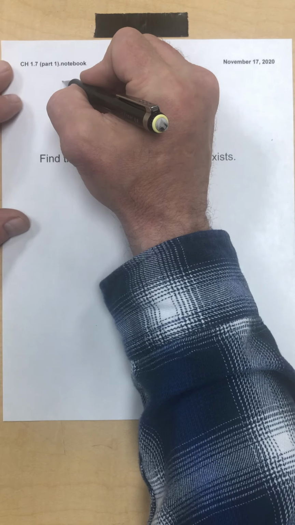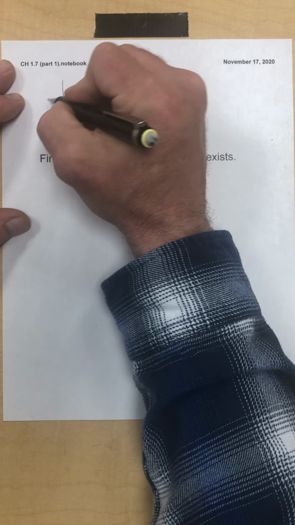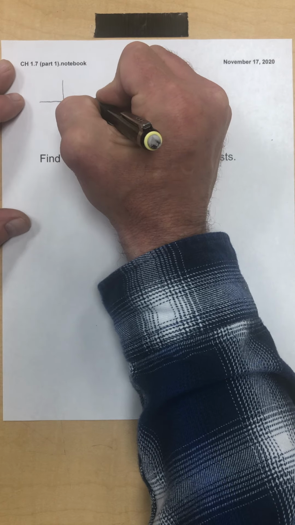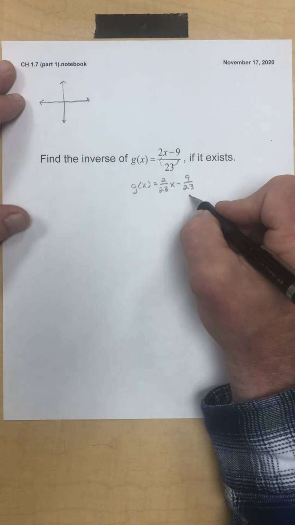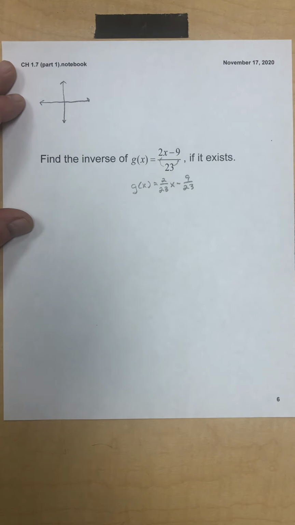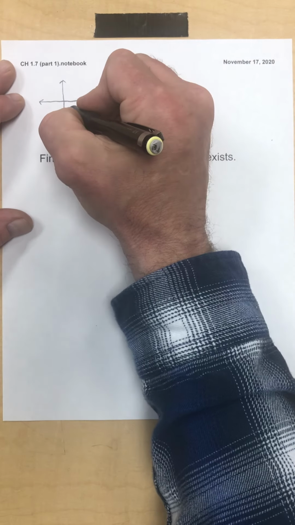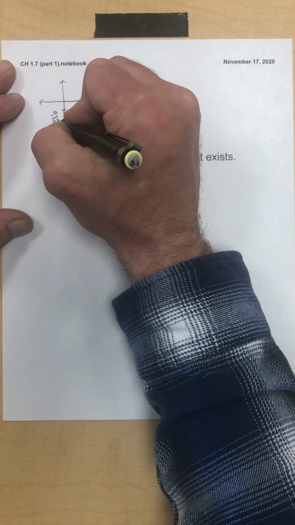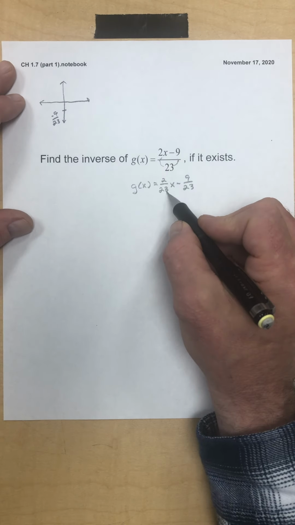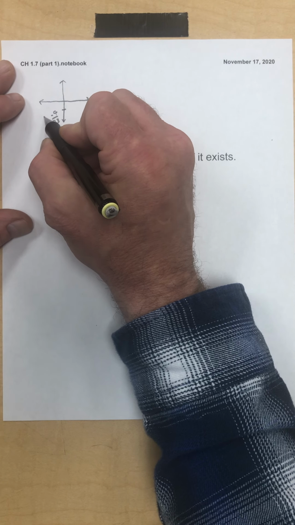So we take a look at what that guy looks like. Well, it goes through negative 9/23 on the y-axis. So we'd have our negative 9/23, and then it has a positive slope, so it's going to be going up from left to right.